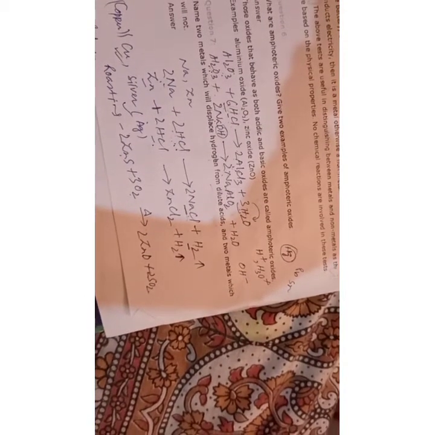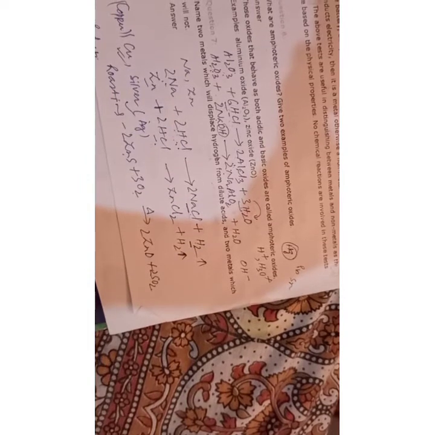And for what types of ore is calcination used? That is carbonate ores. And for what types of ore is roasting used? That is sulfide ores. This question also used to come in your exam.